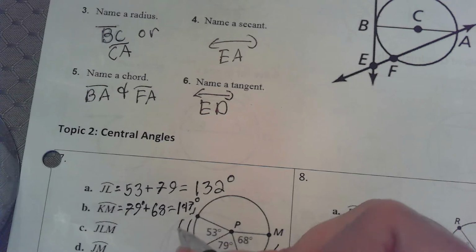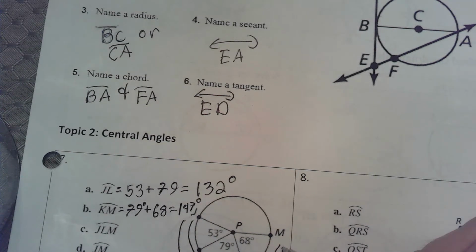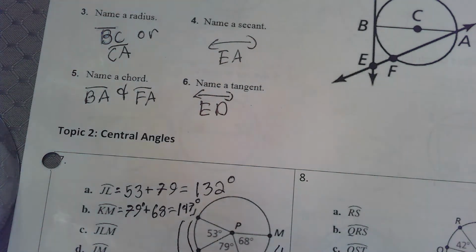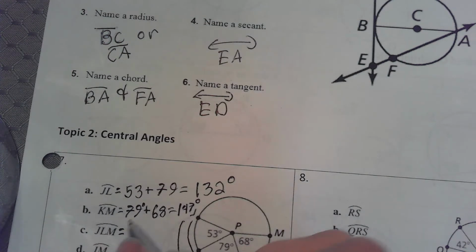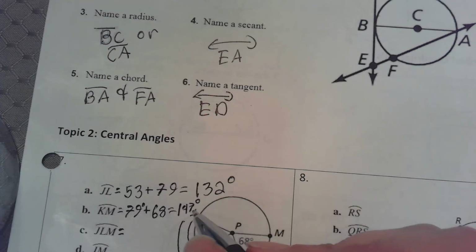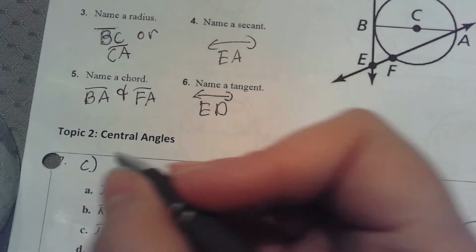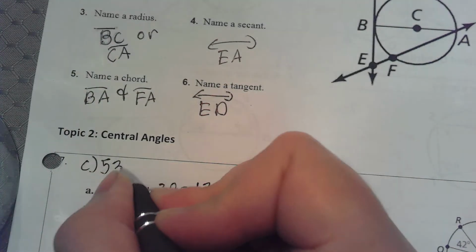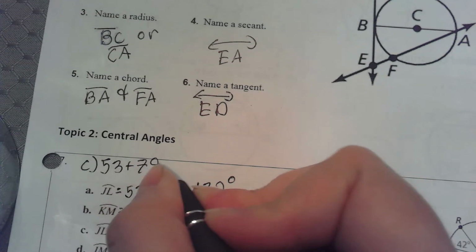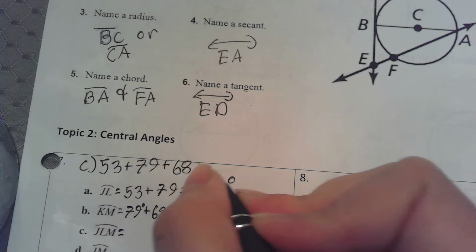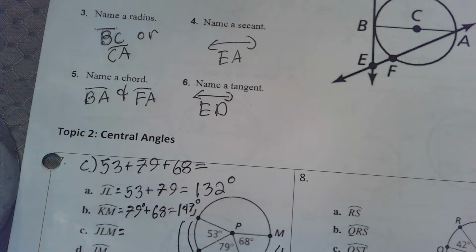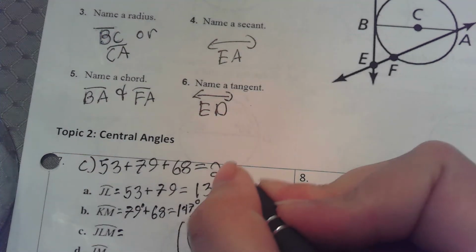And then JLM. We're going to add all of these together for C. I'm going to write it up here. So for C, we're going to add together 53 plus 79 plus 68, and we get 200 degrees.